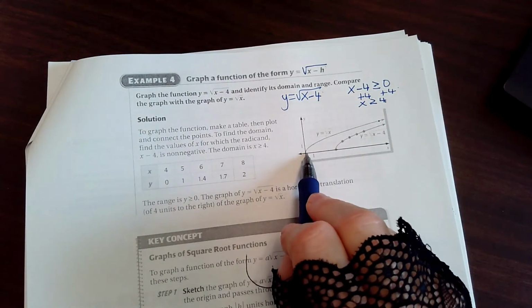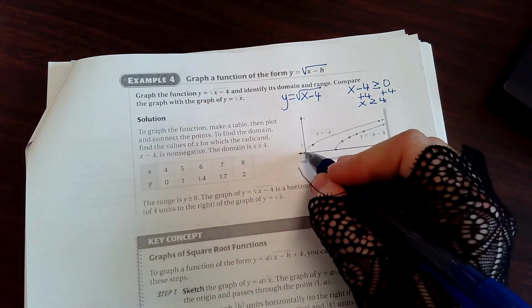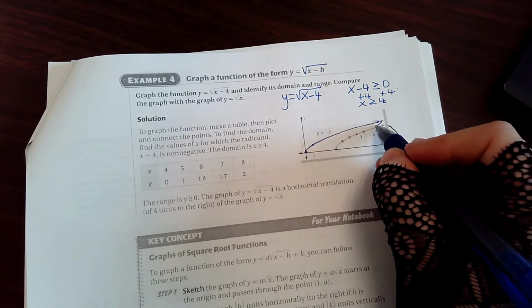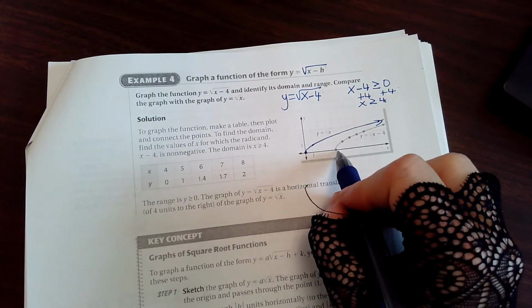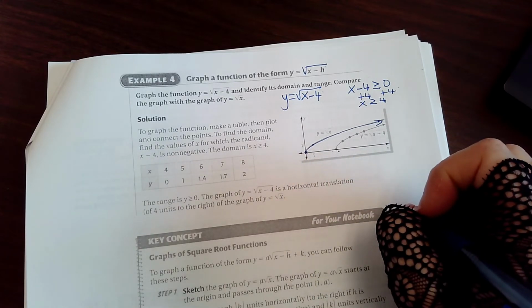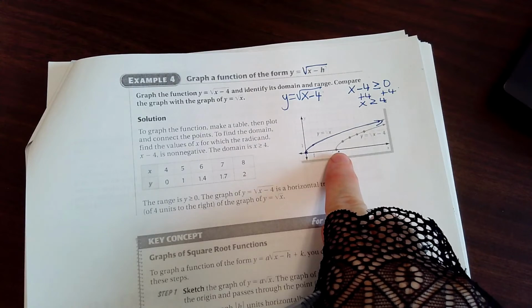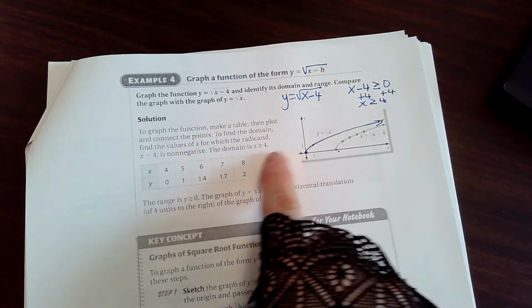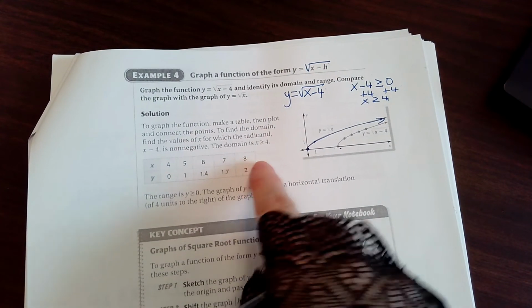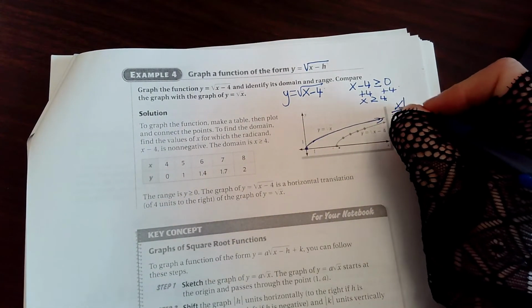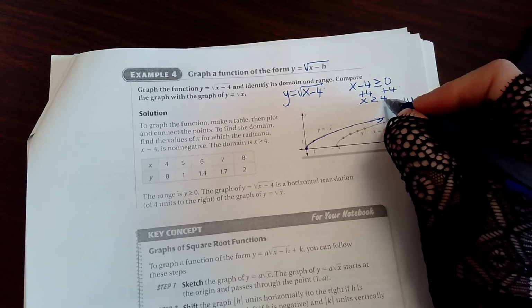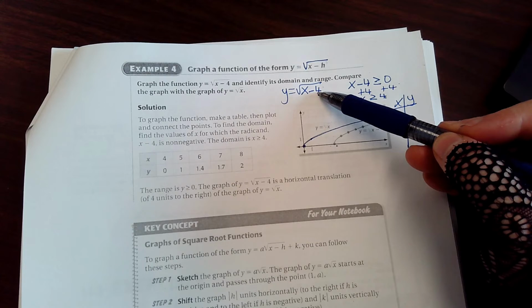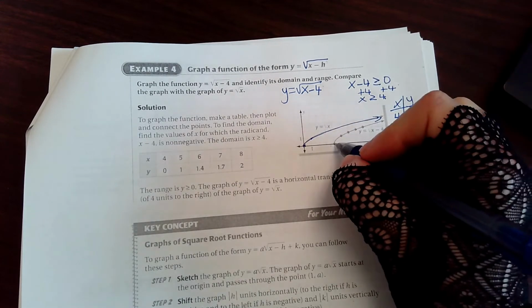So here's the original, 0, 0, 1, 1, and then you got your 4, 2 up here. So this is your original. So this is moving 4 this way. So that is the shift when you go inside. You're either going to go to the right or to the left. If I had a plus 4, when I go ahead and solve it, it would go back 4, okay? So I'm going to put my x and y's. My beginning x is 4, okay? So when I plug in 4, 4 minus 4 is 0. So I get 4, 0, which is right here.